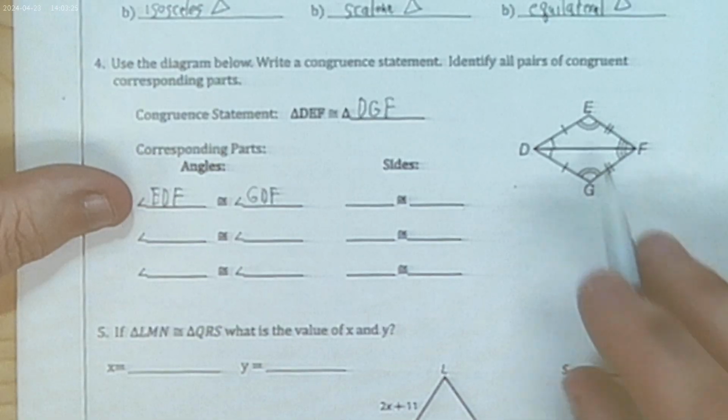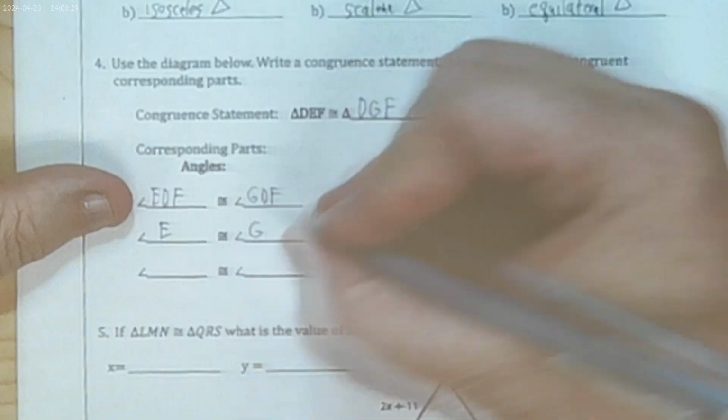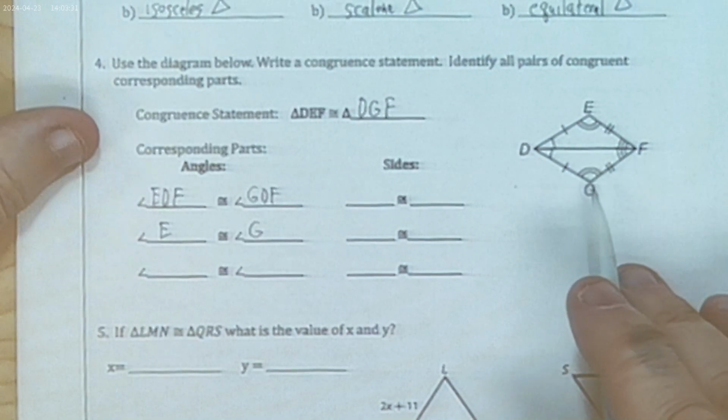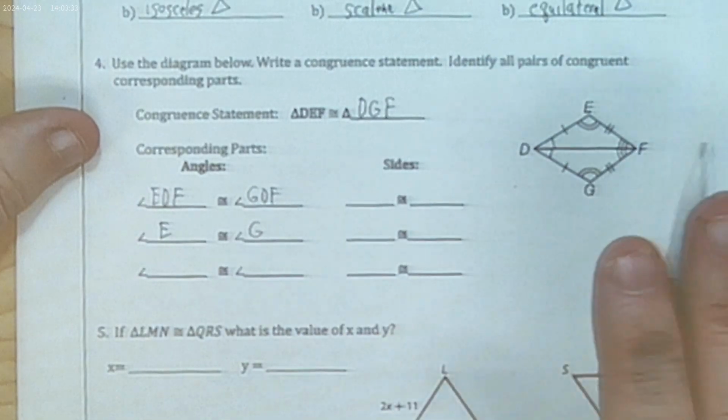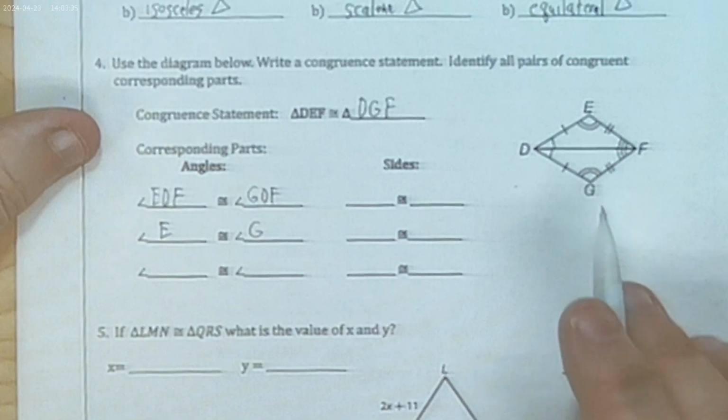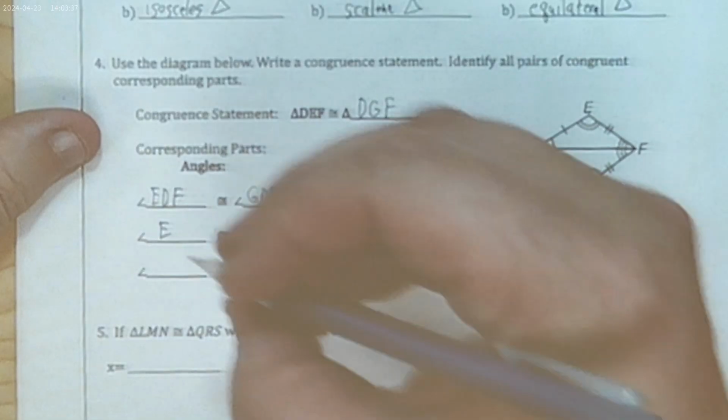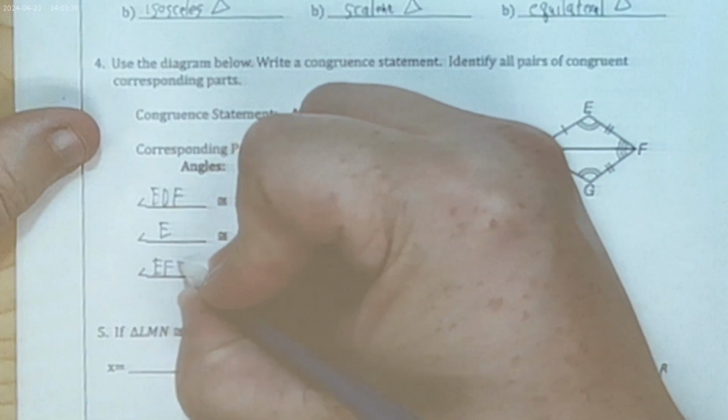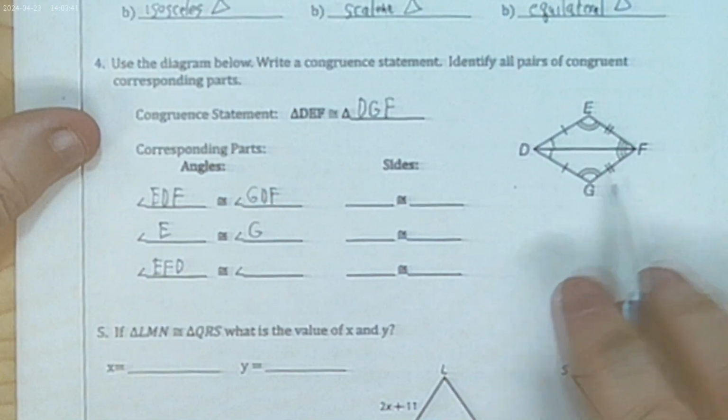Now for the second one, you could get away with saying angle E is congruent to angle G. That one's perfectly fine because if you're saying angle E and G, everyone knows what you're talking about. Now for the last one, I'm going to have to go with angle EFD is congruent to angle GFD.